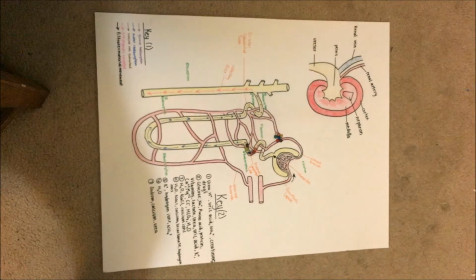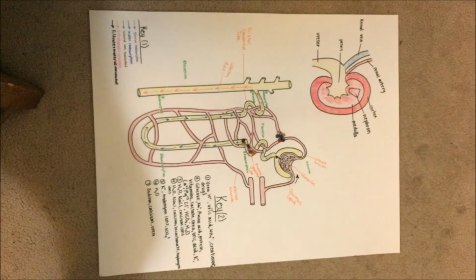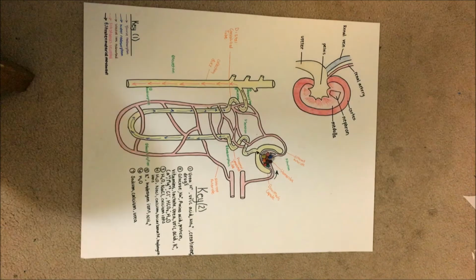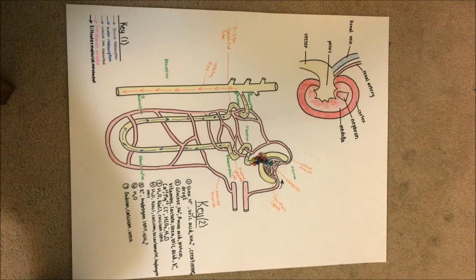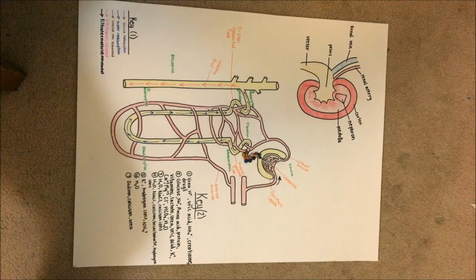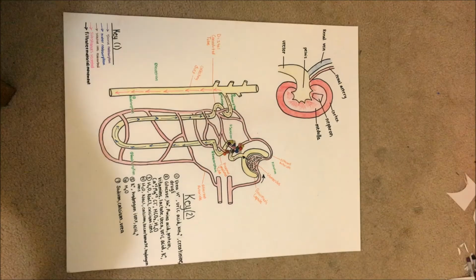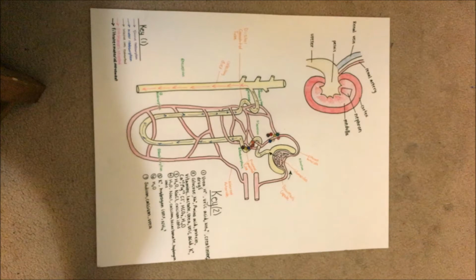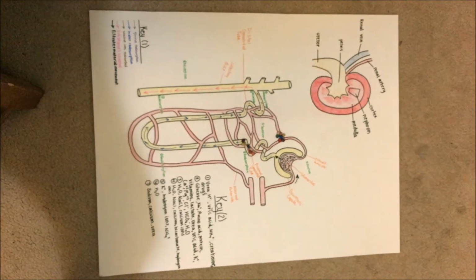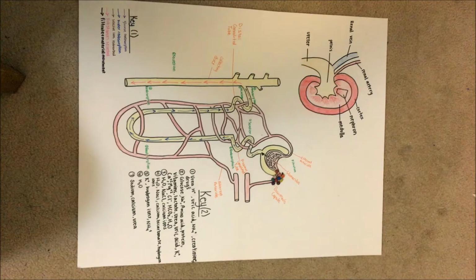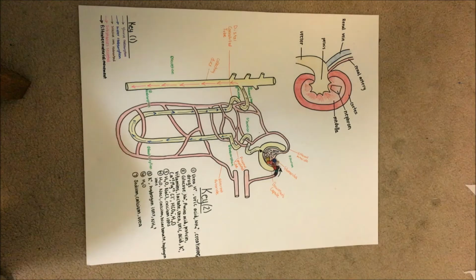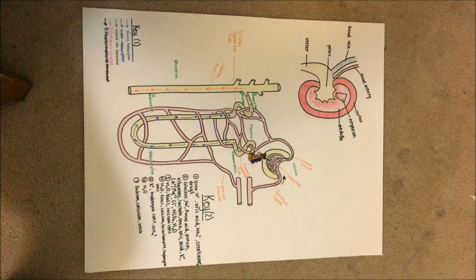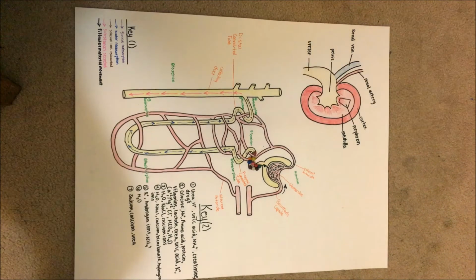And 90% of bicarbonate is reabsorbed so that it can help maintain the pH of the blood, and 50% of urea is reabsorbed. Other ions that are reabsorbed in the proximal convoluted tubule are calcium and magnesium in some amounts. The reabsorption of these substances is actively pumped back into the blood by using ATP, which means there's mitochondria located in the cells of the proximal convoluted tubule.